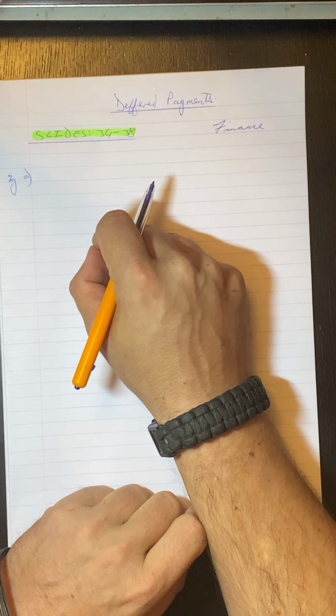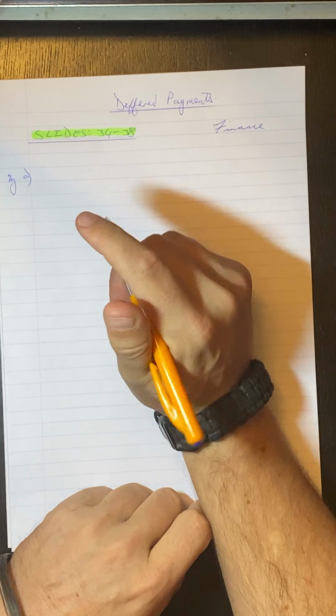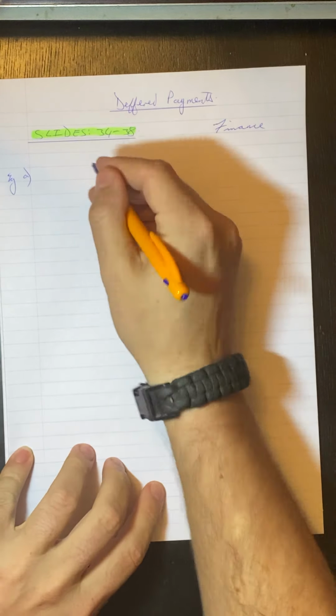The loan is repaid by equal quarterly installments over 7 years at an interest rate of 12% per annum compounded quarterly. Question A, calculate the value of the quarterly payments. Okay, because it's a loan, we're going to use present value, and they haven't said anything about payments starting immediately. So we know we're going to be using the normal present value formula.